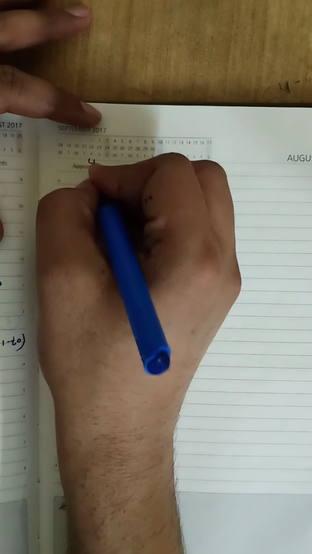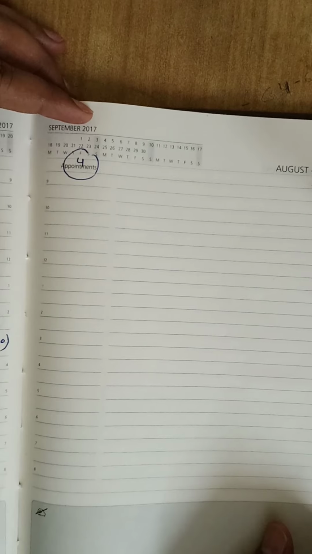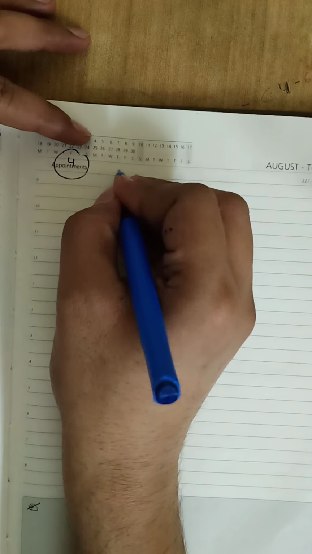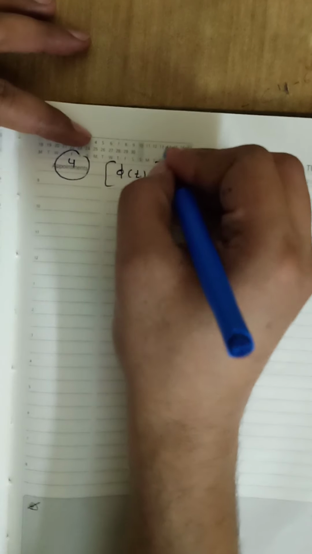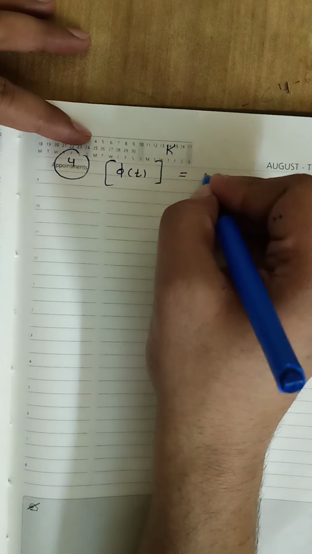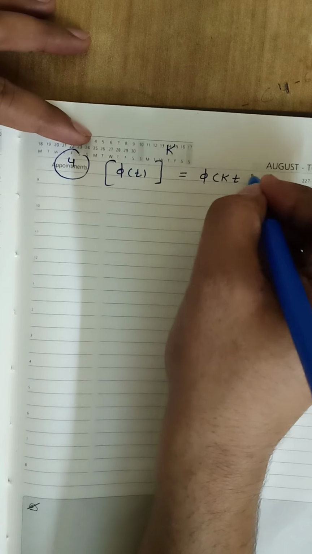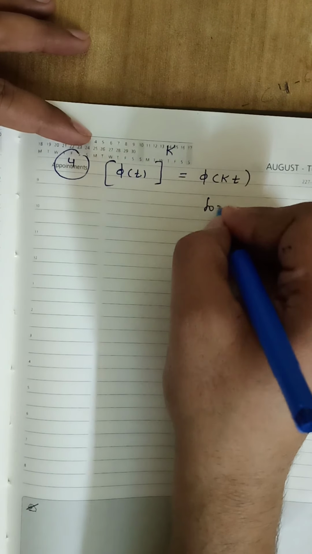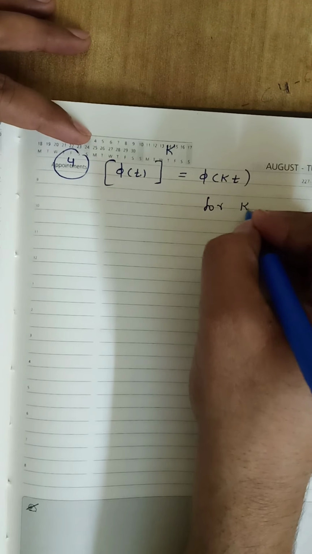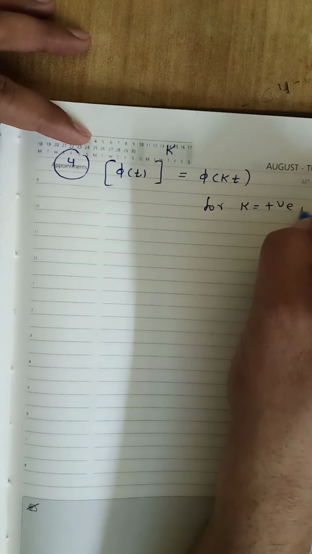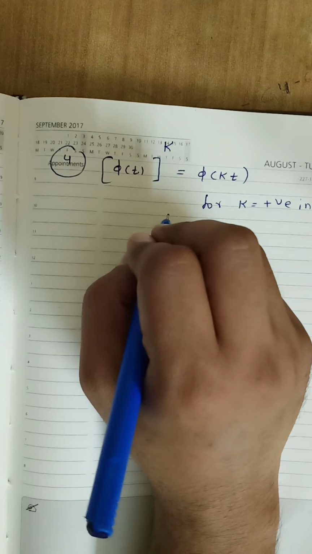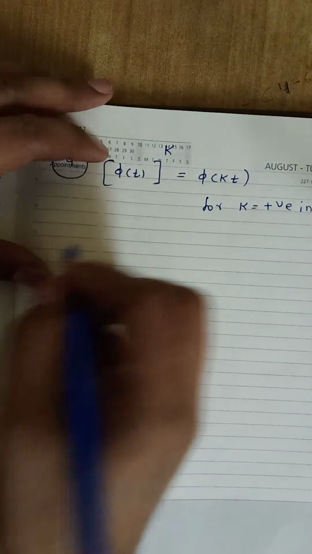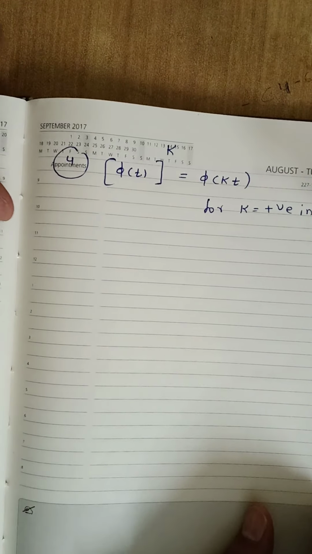Now let us see fourth property. According to the fourth property, phi of t power k equal to phi of kt for positive integer, where k will define a positive integer. Now let us see how we can prove.